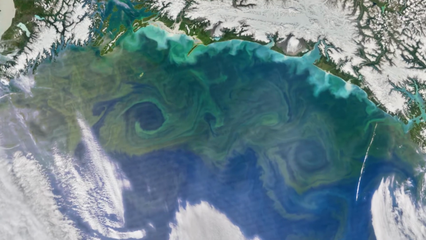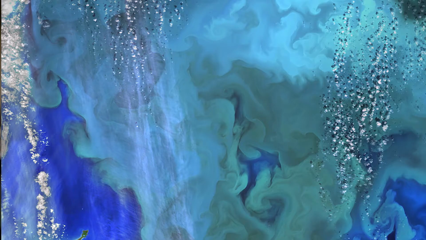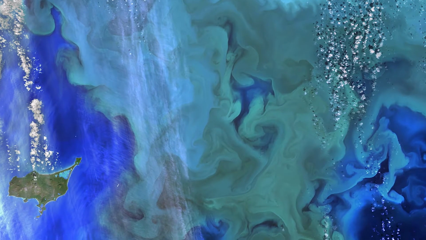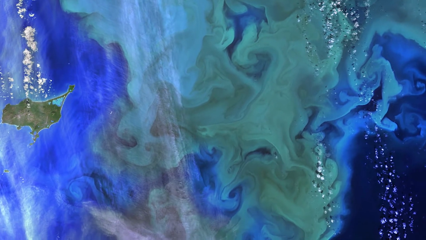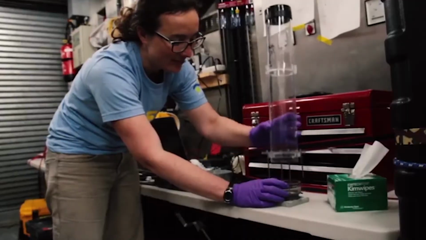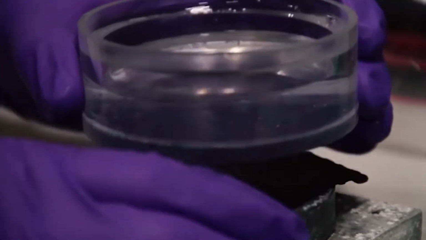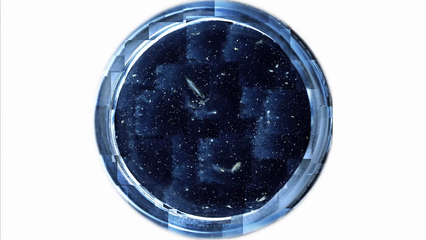What we want to be able to do is take satellite imagery of the ocean color and the brightness of the ocean, figure out what kind of phytoplankton live in the ocean from those satellite images, and then through our field work come up with models that help us predict how fast the biological carbon pump is working.